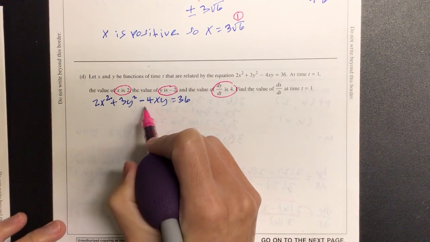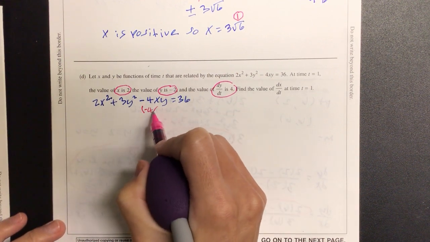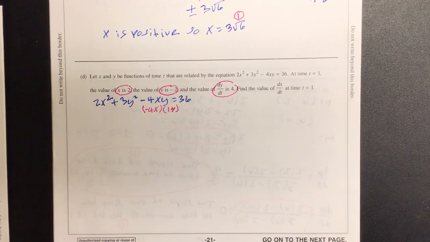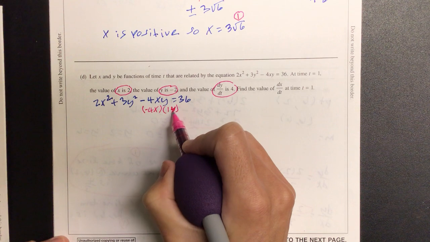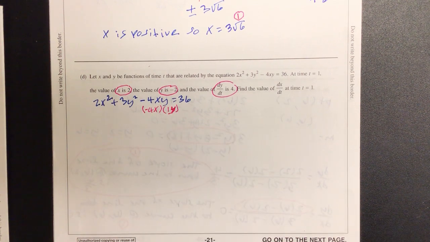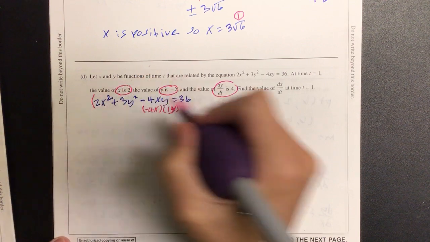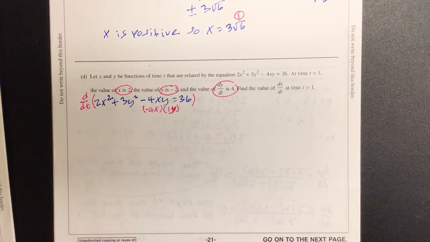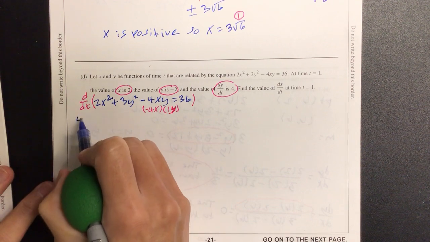Okay, because I see a product rule, let's write negative 4x times 1y. I think my hand's giving up on me right now. Okay, so what is the derivative of 2x squared? And then this is with respect to t, so I need 4x dx over dt.